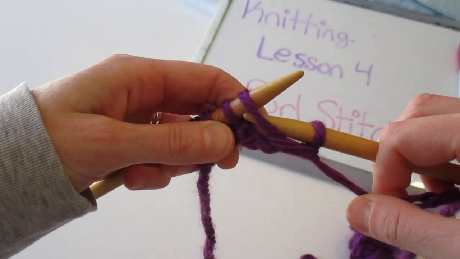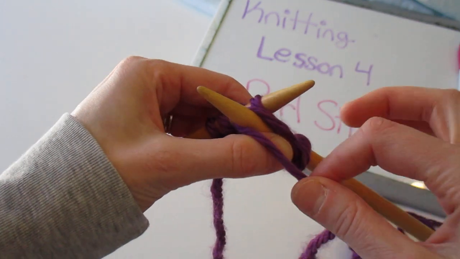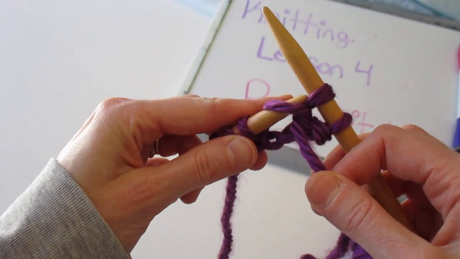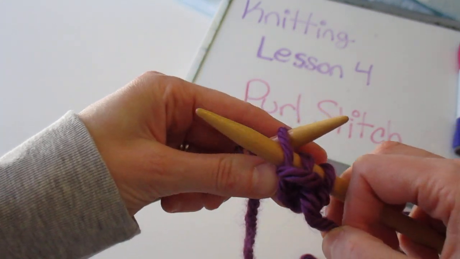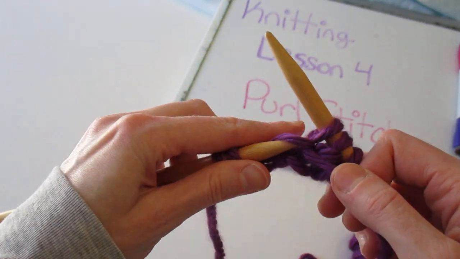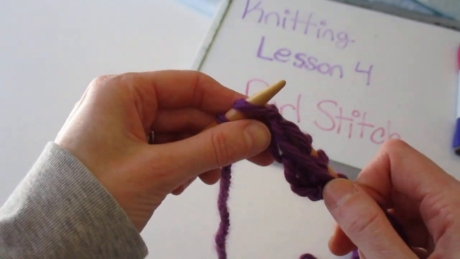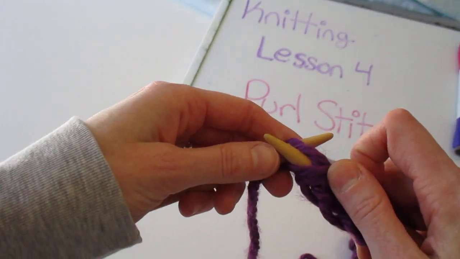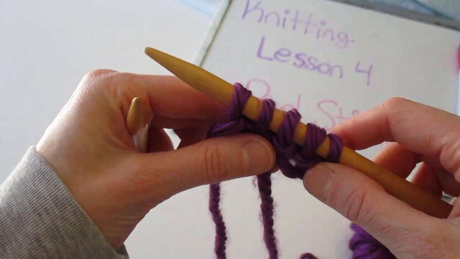So again, you're going to go down into the front, wrap your yarn around, go up through the same stitch and push it off of the left hand needle. So I'm going to go in, around, up, push, in, around, up, push. And we're going to do that till we get to the end of the row. There we go. So I have five stitches still.